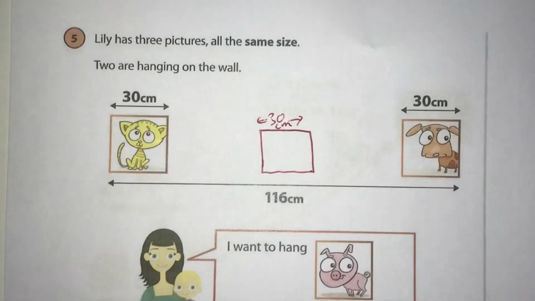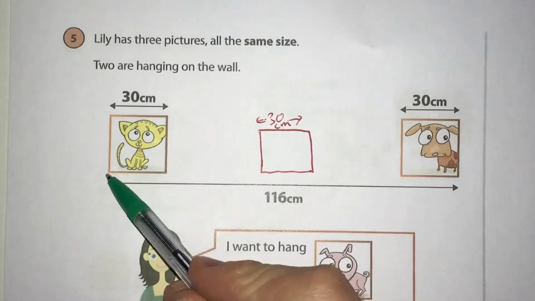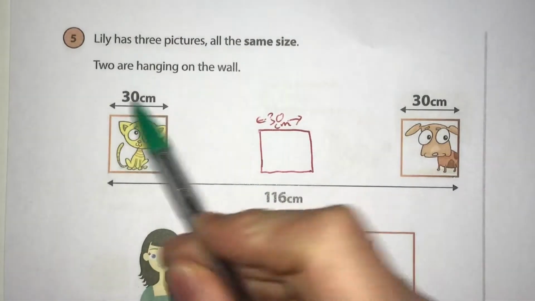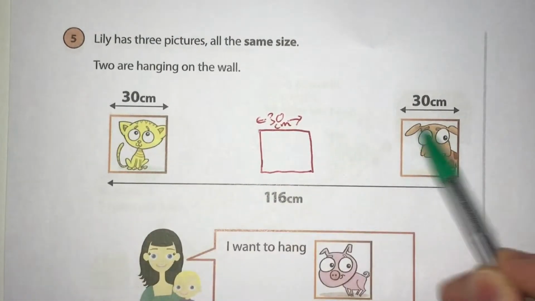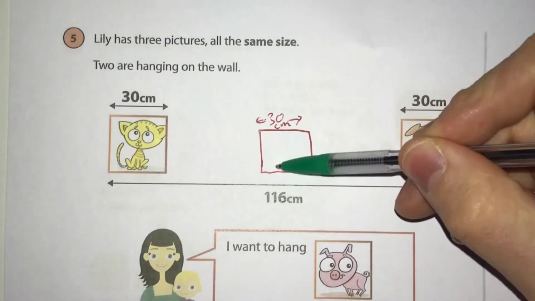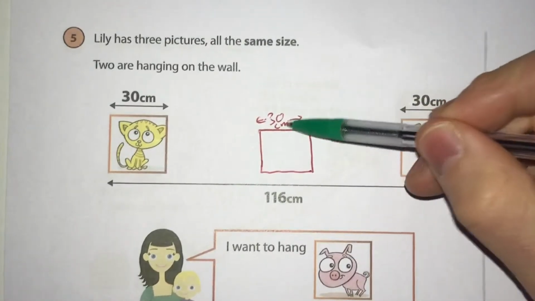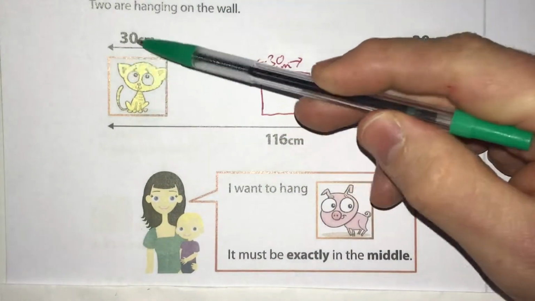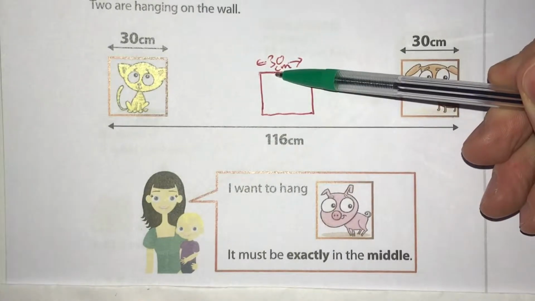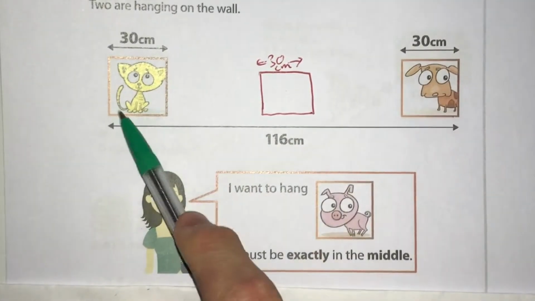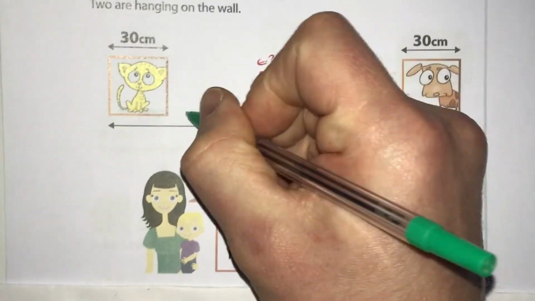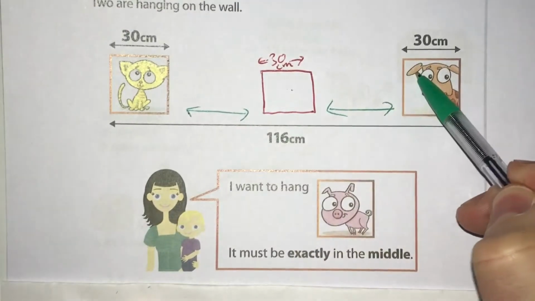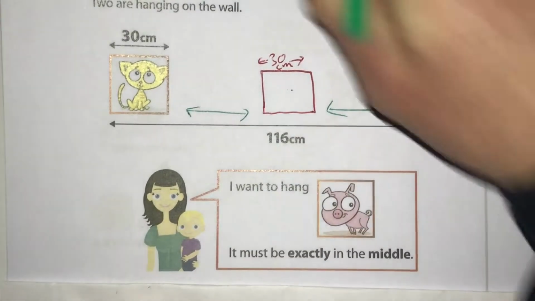It helps you. So we know the whole distance from the end of this picture to this picture on the wall here is 116 centimetres. 30 centimetres is lost here, 30 centimetres is lost here, and I want to place another one in the middle which is also 30 centimetres. So if I've got to place another one which is 30 centimetres, I've lost 30 here, 30 here, 30 here. I'm going to start by finding out how much is left between here and here. So to do that, I add the 3 30s and then subtract it from 116.